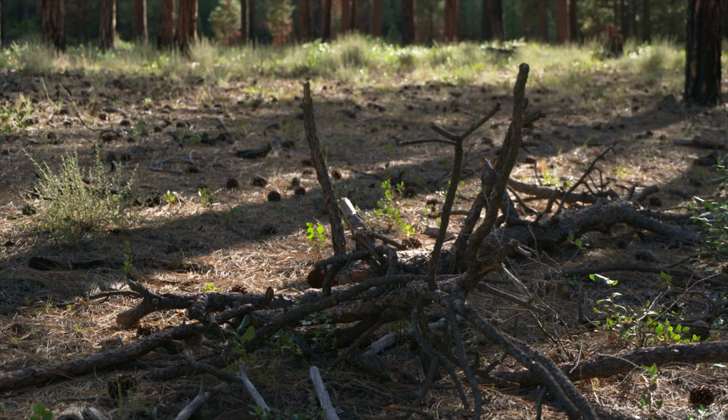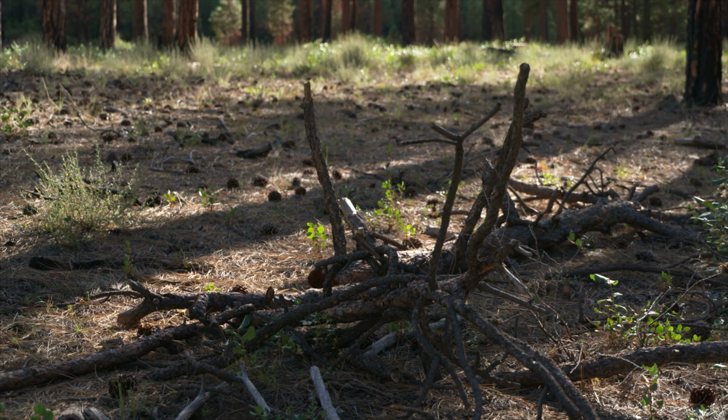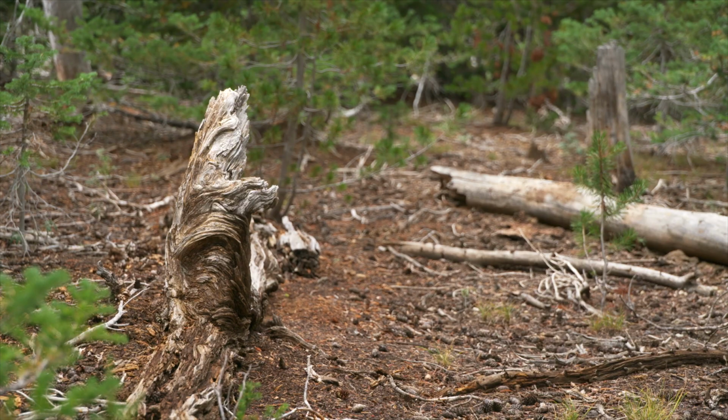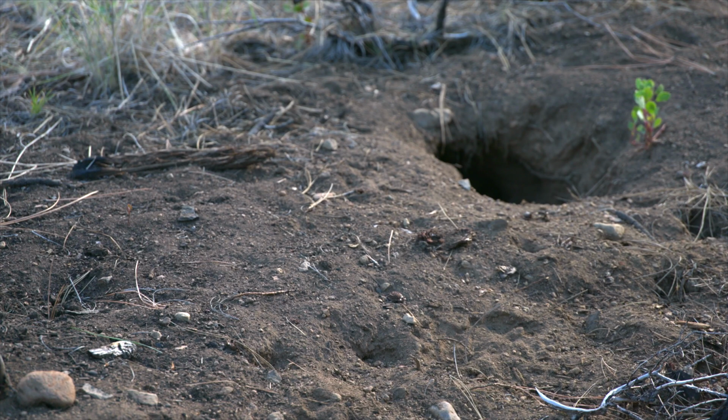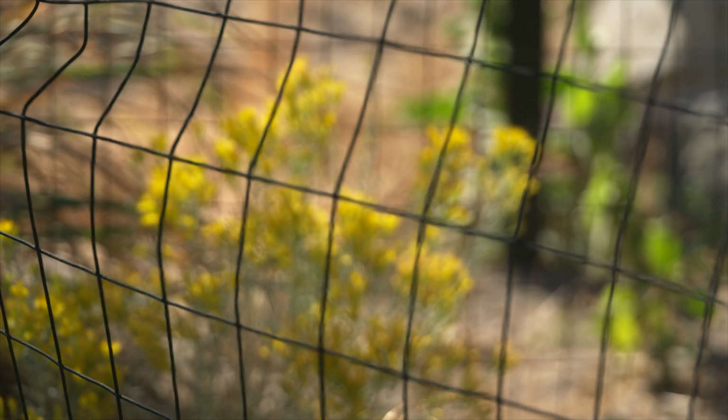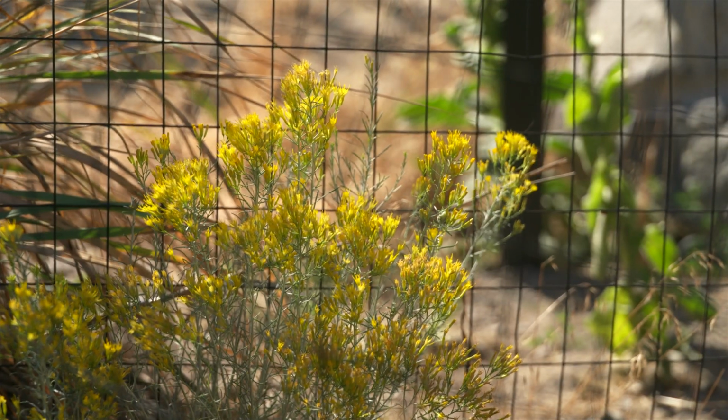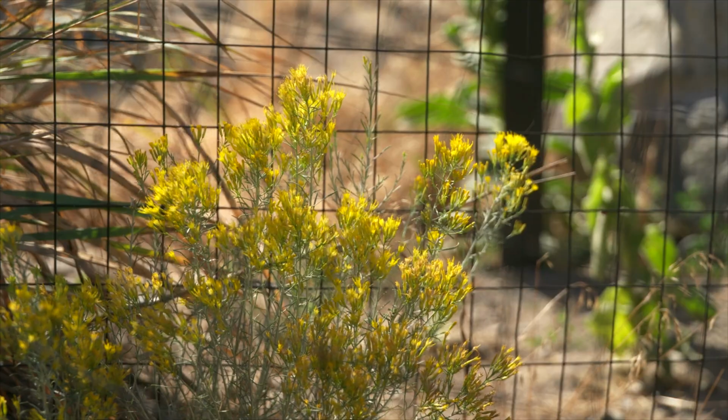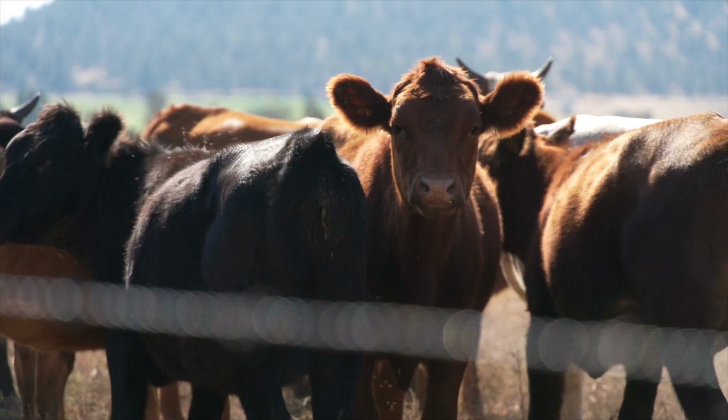A couple other elements to consider is leaving coarse woody debris and also minimizing soil disturbance. Coarse woody debris is crucial for some pollinator species, and minimizing soil disturbance can help protect ground nesters. Another thing to consider is protecting pollinator species from herbivory, whether from wild animals such as ungulates or from domestic animals such as grazing livestock.